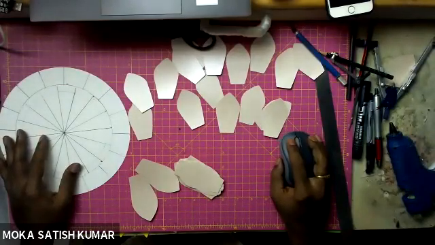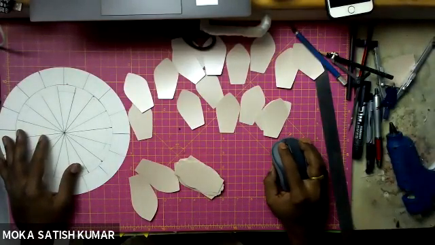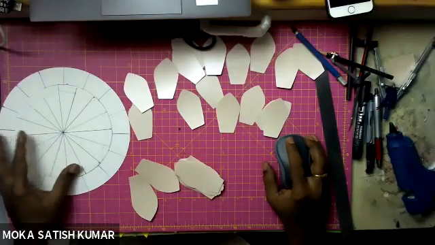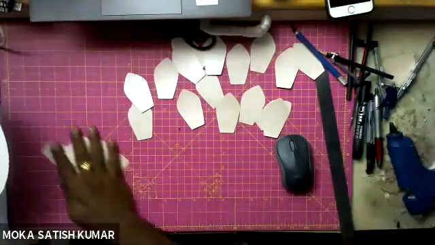Are you able to see this? Yes, Satish sir, we can see it. All good to go.